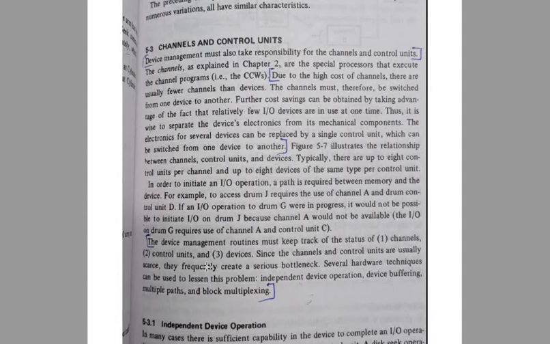Thus it is wise to separate a device's electronics from its mechanical components. The electronics for several devices can be replaced by a single control unit, which can be switched from one device to another. Because we separate them, switching becomes easy for us. So the device management routine keeps track of the status of the channel, then the control unit and the devices.